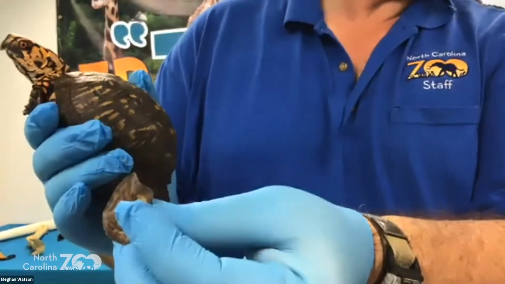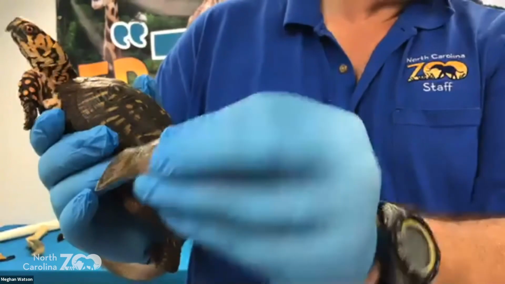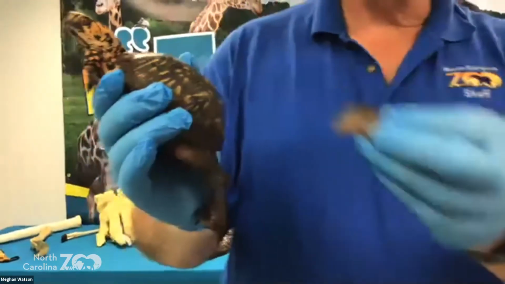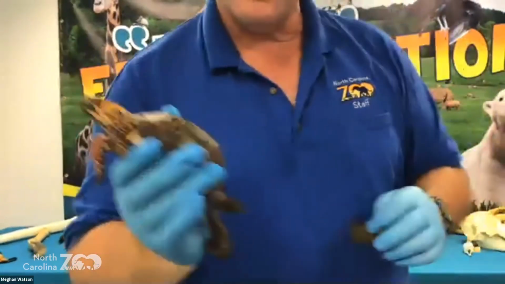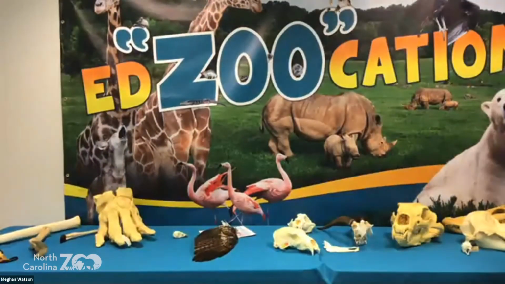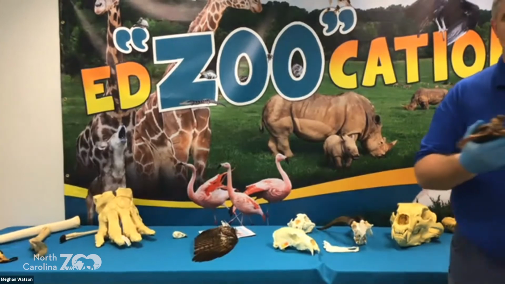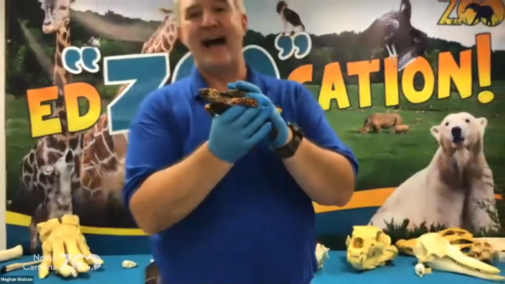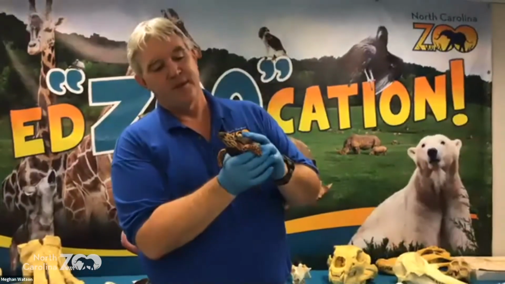Can one of my friends spell scute for everybody? It's not like you think. So these scutes are on the outside of the shell. Kind of cool. So that is how we end today's animal inside out presentation.